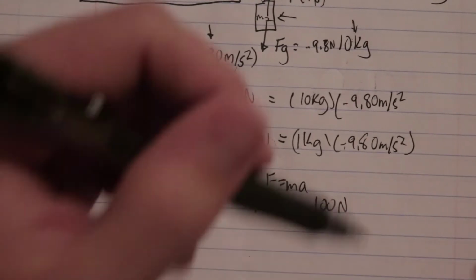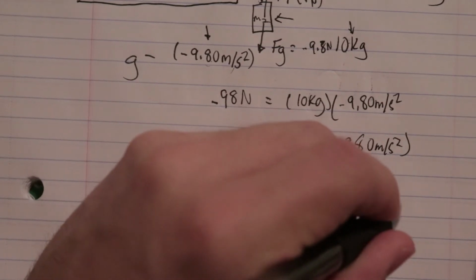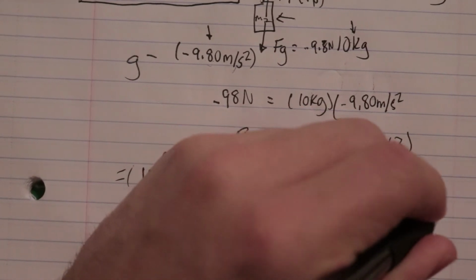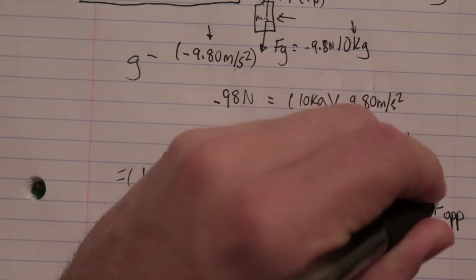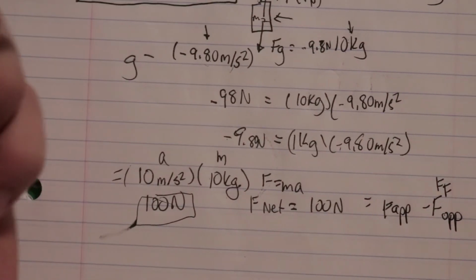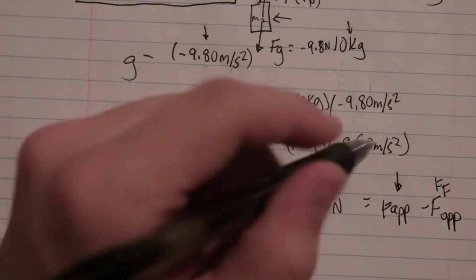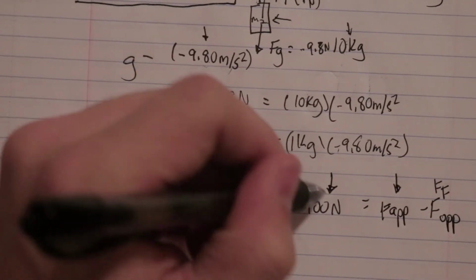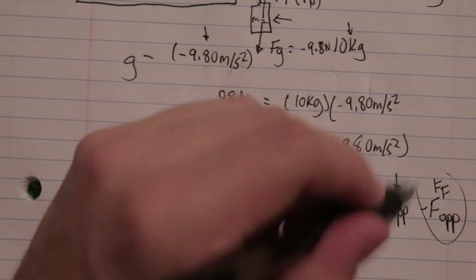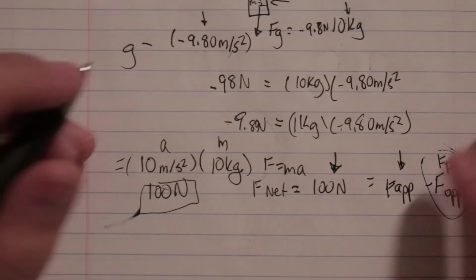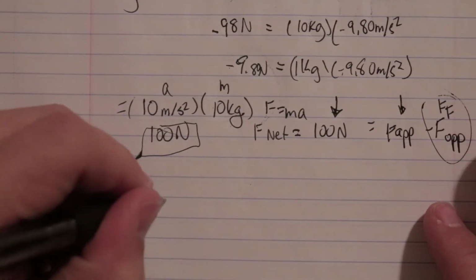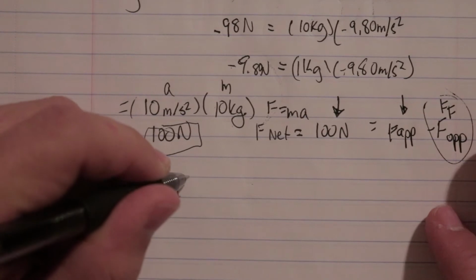And that's going to equal my force applied minus my force opposed, or force friction, in this case. So if I knew my force applied, and I knew my acceleration, then I can get my force friction. And then another thing you can calculate is a thing called mu, or your friction coefficient.